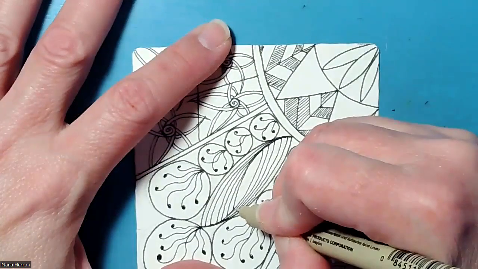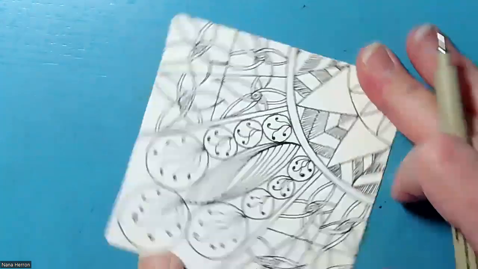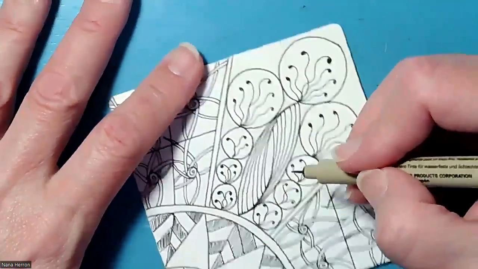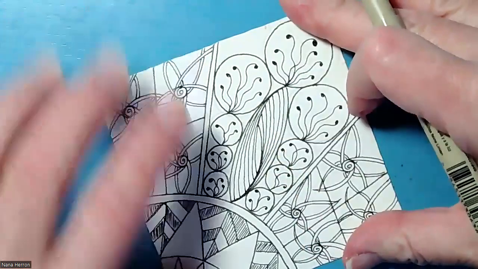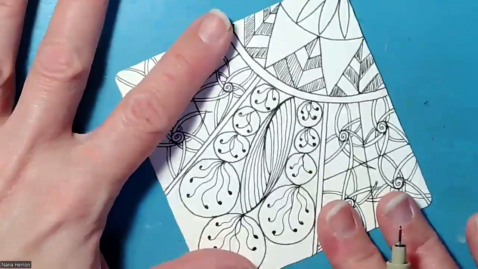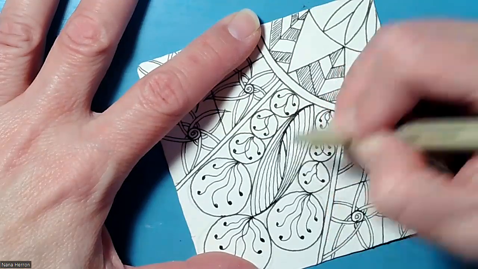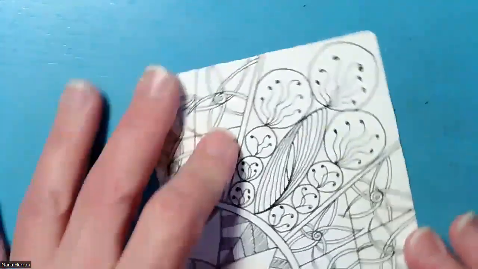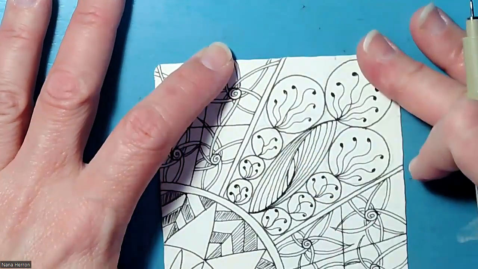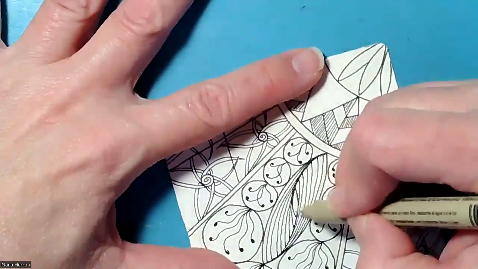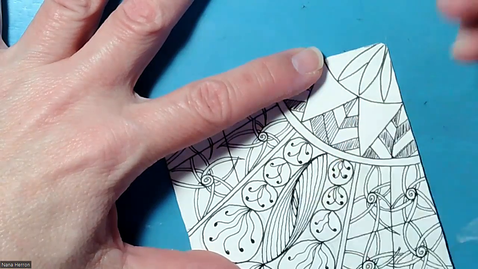And we keep going until we can't fit any more in there. I think we're almost at that point. It's getting really small. And I'm just going to finish that off like that.